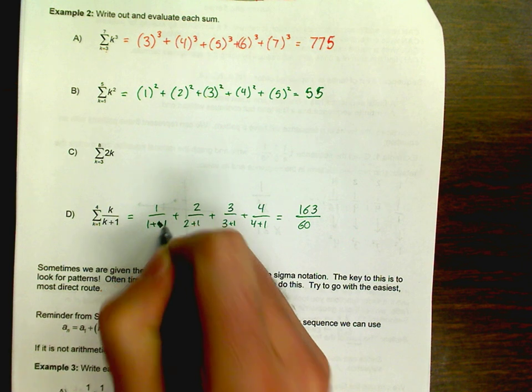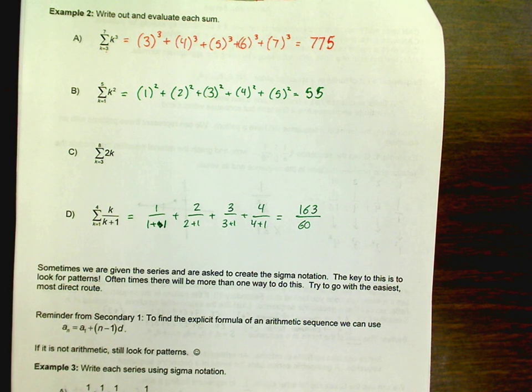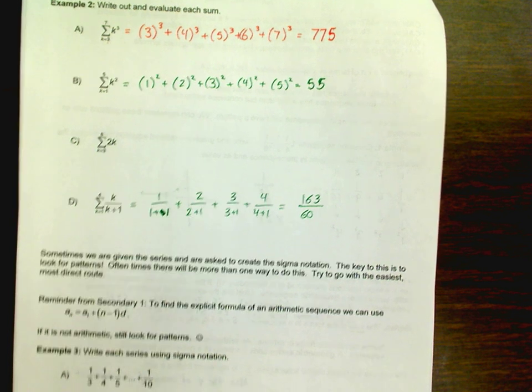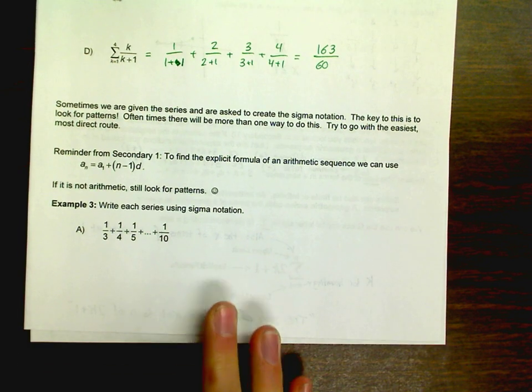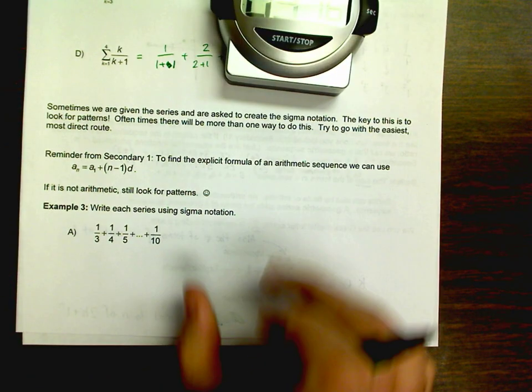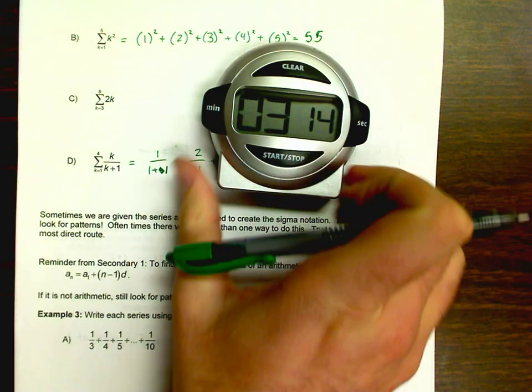Ta-da! Alright, moving on. How am I doing with time? You can't even see that. 3 minutes. Not going to happen. Sorry. Alright.